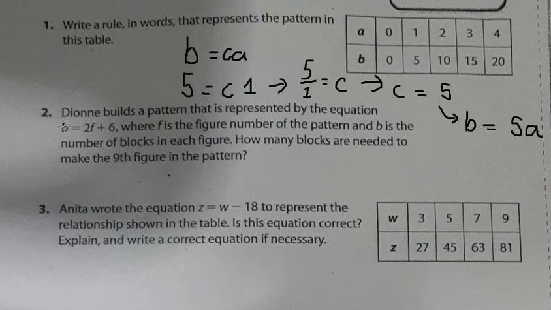Now, question number 2. We know that we have this equation B equal to 2F plus 6. We know that F is about the total of the figure. B is about the number of the blocks. The question they want to say how many blocks are needed to make the ninth figure in the pattern.